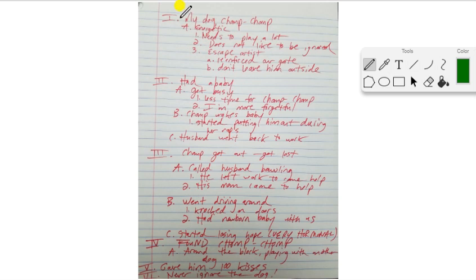So let's take a look just at Roman numeral 1 here. My dog Chomp Chomp, he is energetic, which means he needs to play a lot, he does not like to be ignored, and he's an escape artist, which means that we've had to reinforce our gate and we don't leave him outside very often by himself. So basically everything that I just read off, I'm just going to put into a paragraph form.